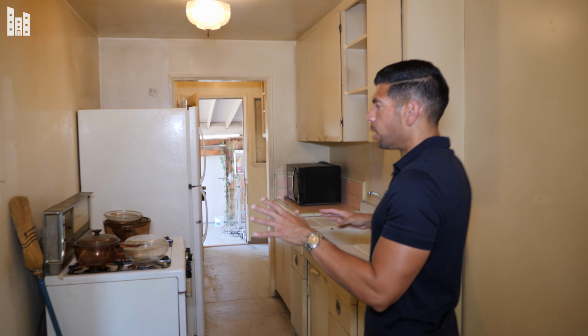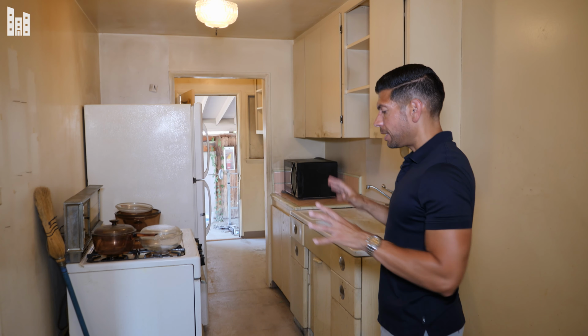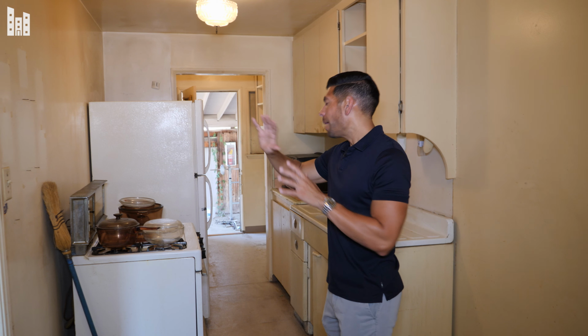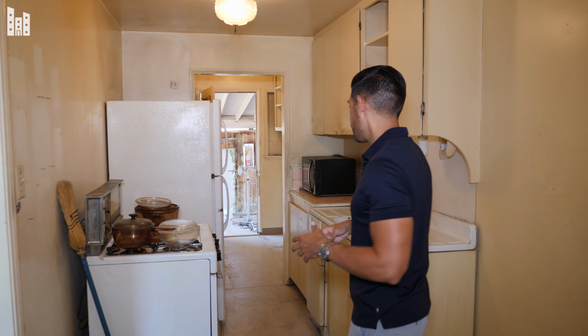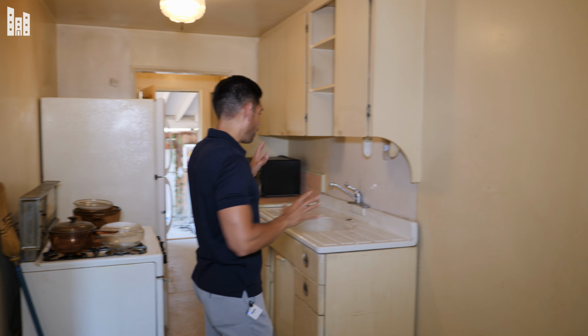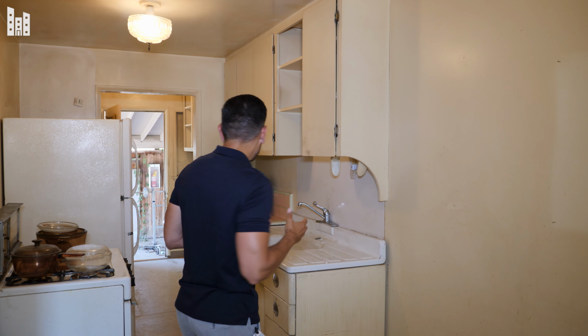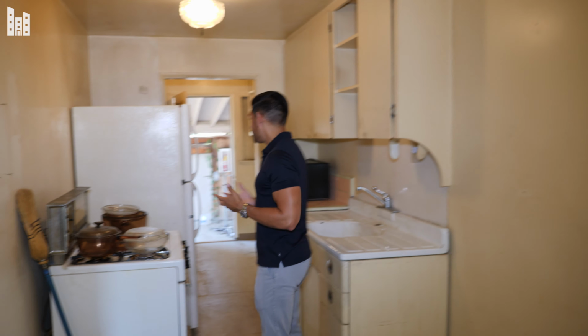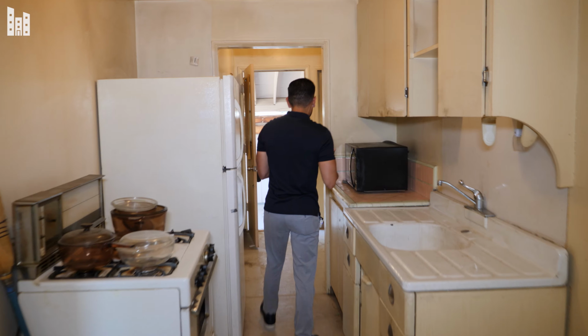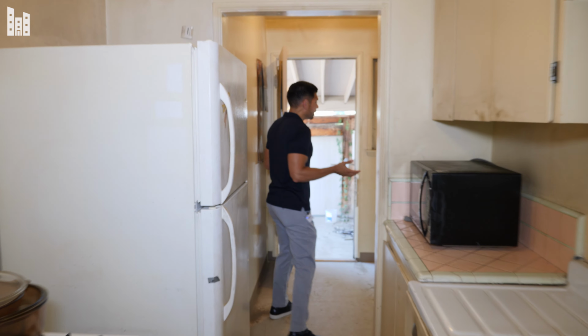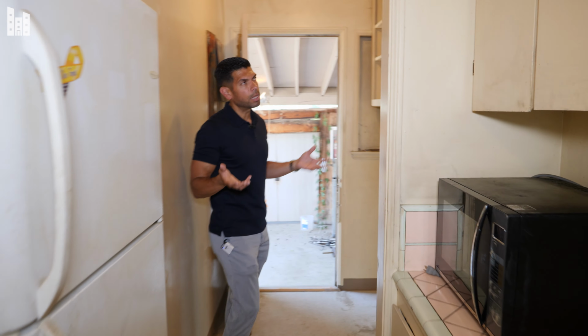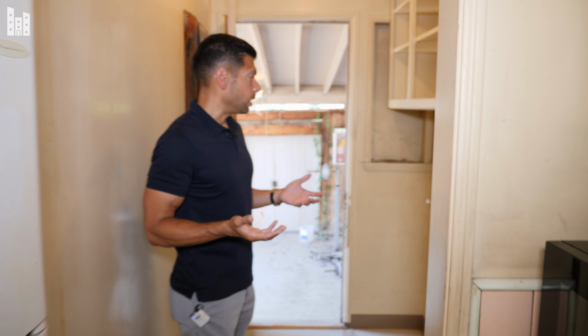Now the kitchen layout will generally stay about the same, but we're gonna add some more cabinetry on this wall and you'll see how that comes together. We're gonna redo how this cabinetry is laid out here. And then this unit's very nice in the sense that off of the kitchen, you have this small, some people would call it a utility room. It'll become for us a laundry room.